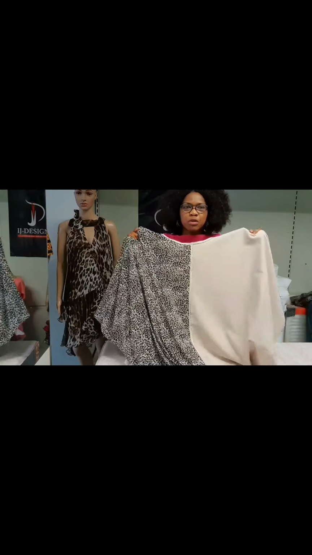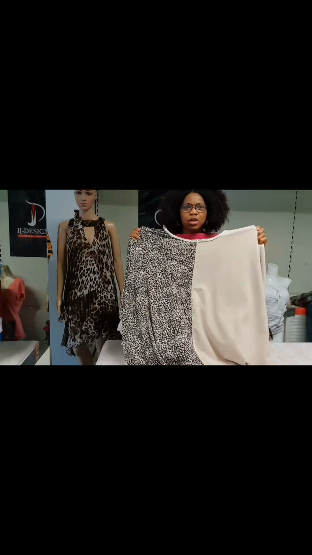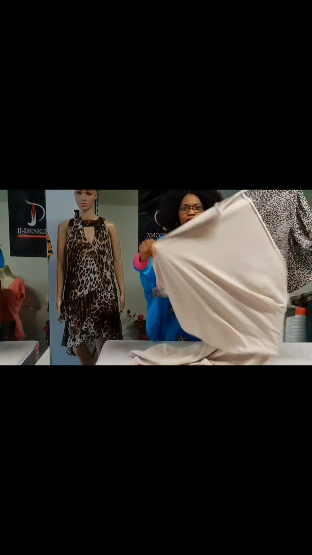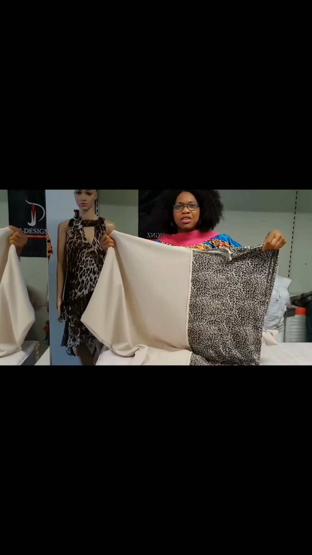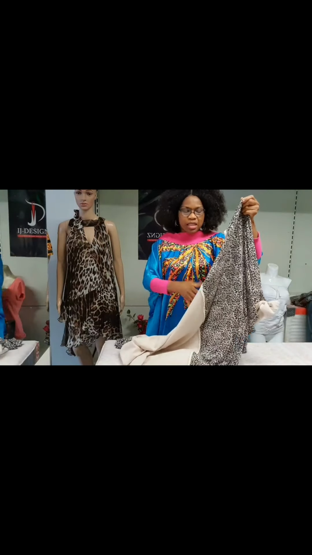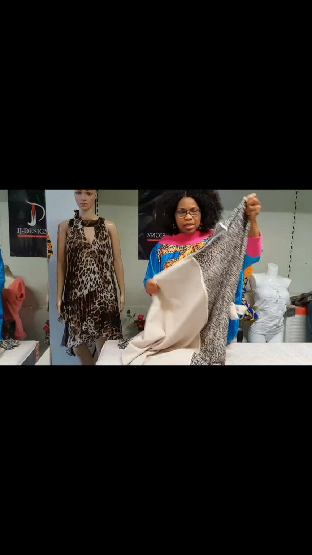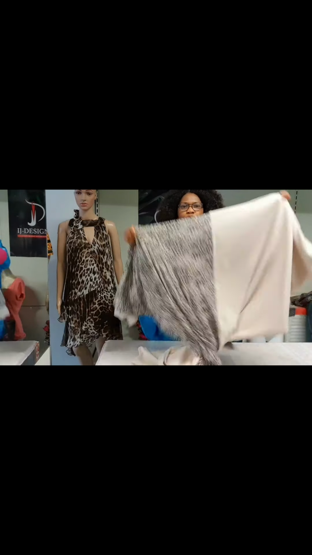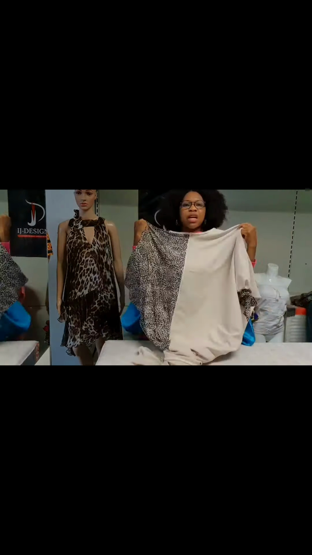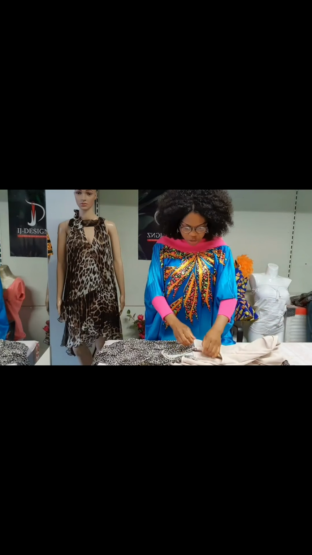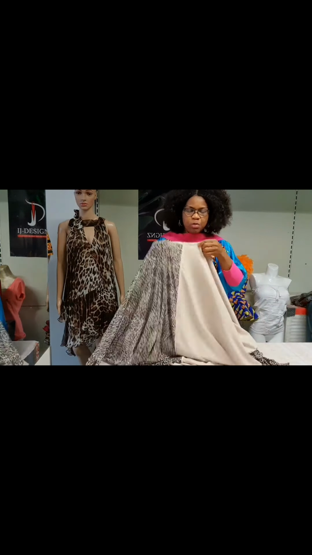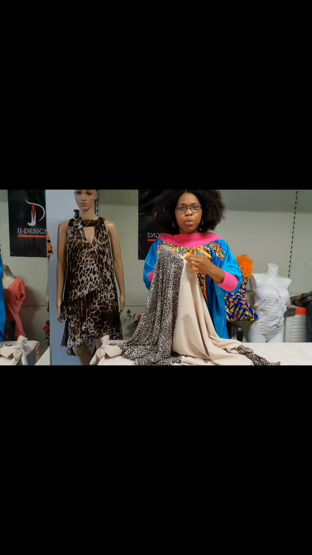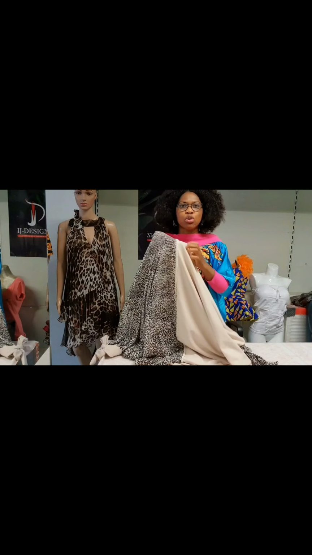I have joined the front and the back together. So in this kaftan, there is no front, there is no back. You can decide to put the flowered side on your right hand side. The next time you are putting it on, you decide to put it on your left hand side. The choice is yours. So now the panels have been joined together. Our kaftan is ready.